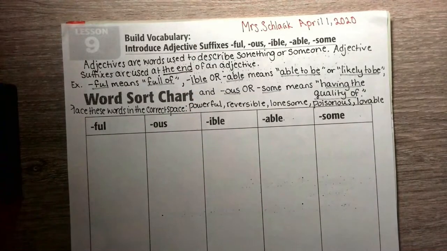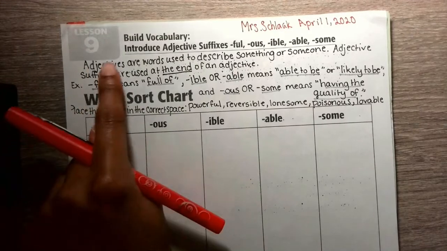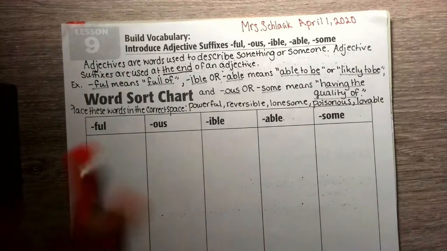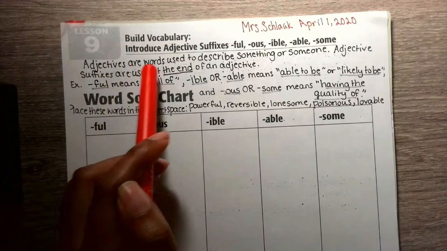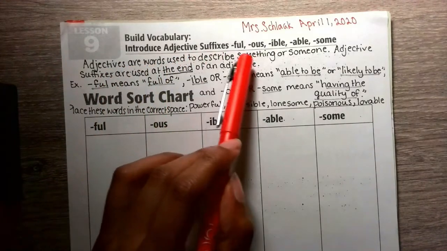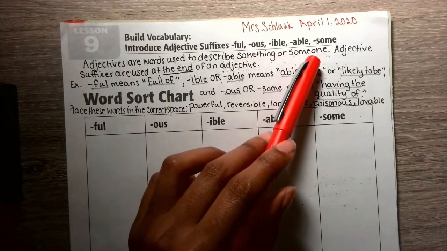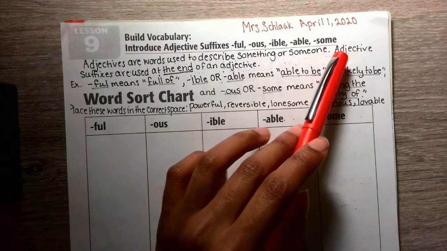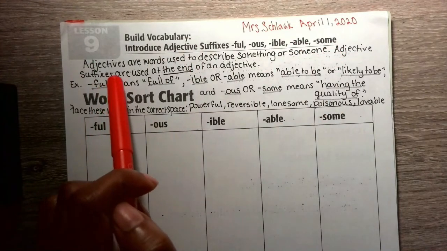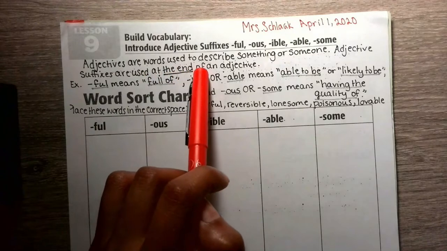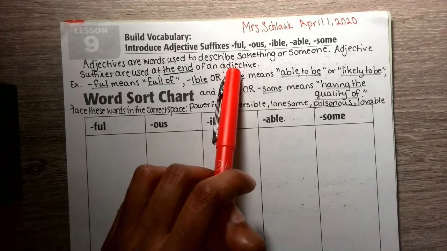Alright, let's read, starting with adjectives. Adjectives are words used to describe something or someone. Adjective suffixes are used at the end of an adjective.